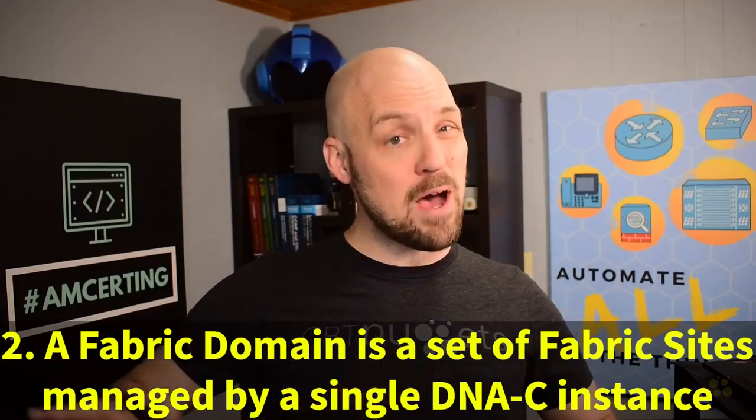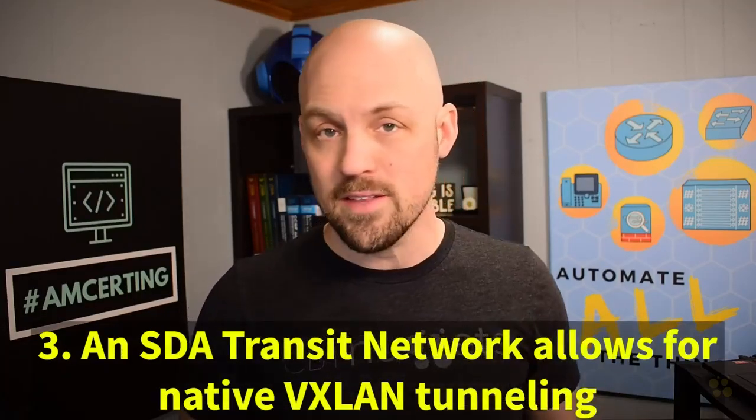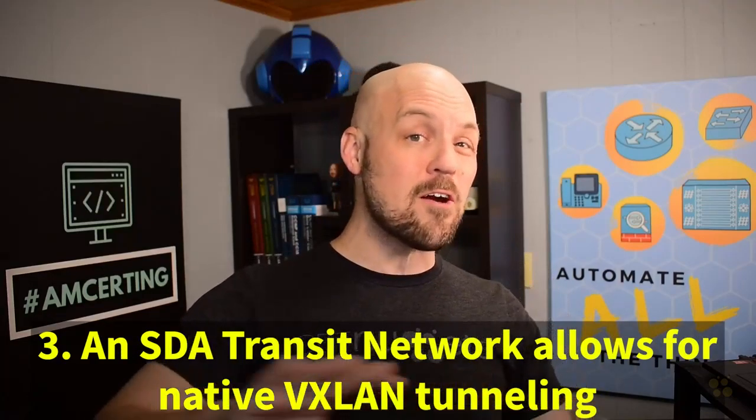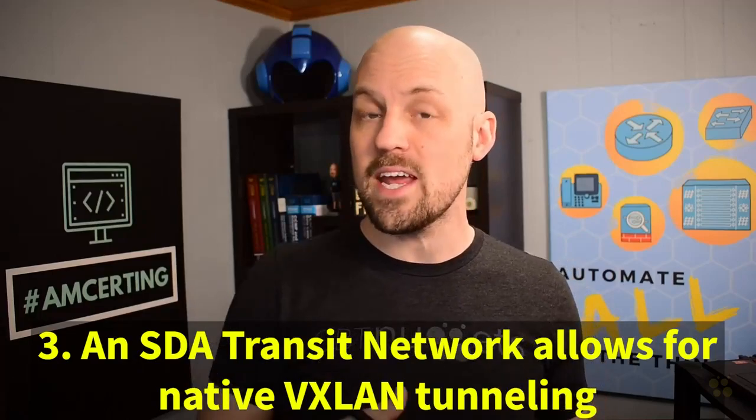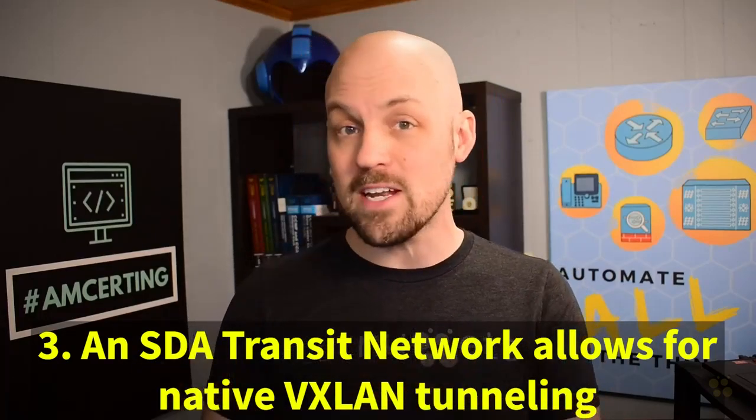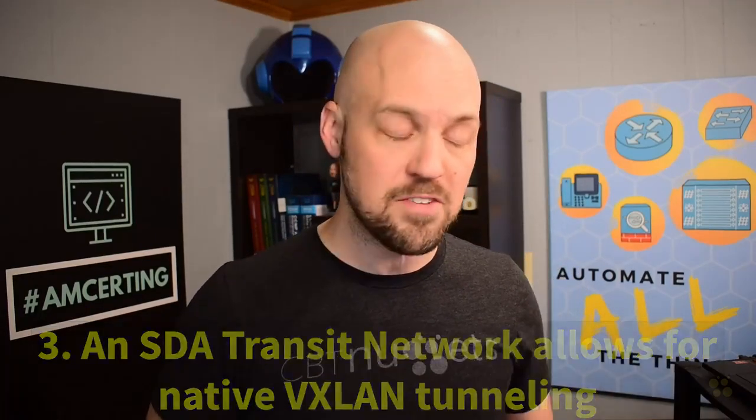Now, when we are thinking about all of our different fabric sites and connecting those, we're going to need a transit network, and we have two different transit networks to consider. First of all would be an SDA transit network. The SDA transit network is going to natively carry our VXLAN tunnels across the transit, and that's going to enable us to maintain our scalable group tags and our VNID, so our policy is secure across that.